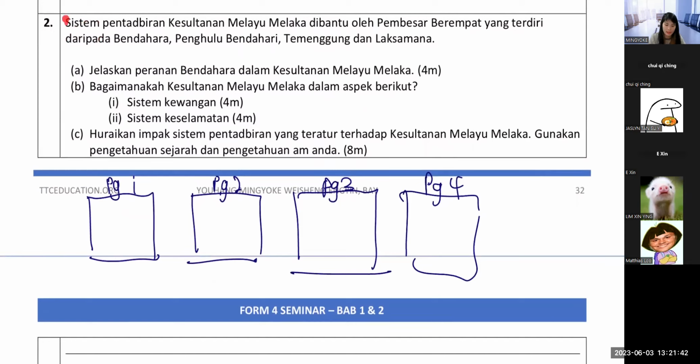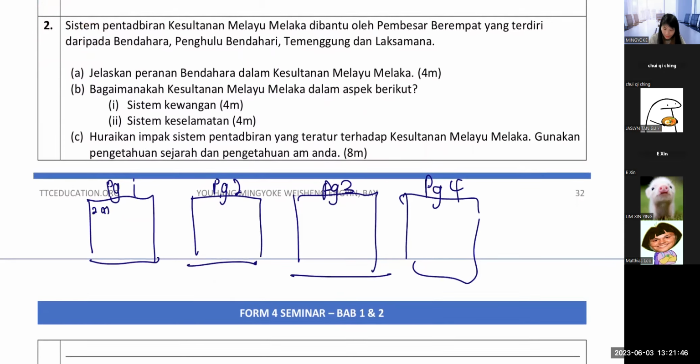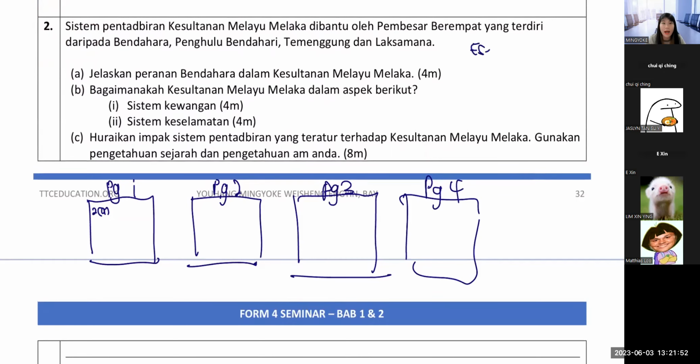so you 2A, then you write your answer. And when it is essay, guys, you must write, first, you must be in a paragraph. Meaning you have to leave a space before you start your sentence.